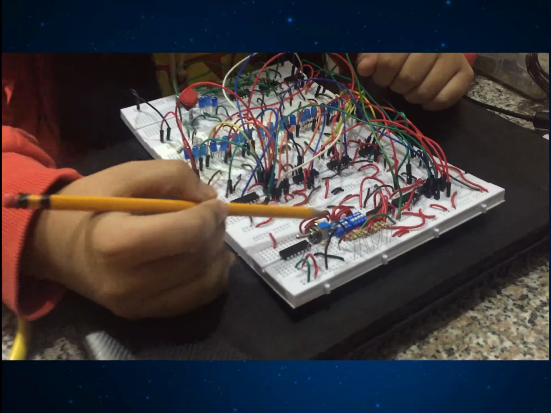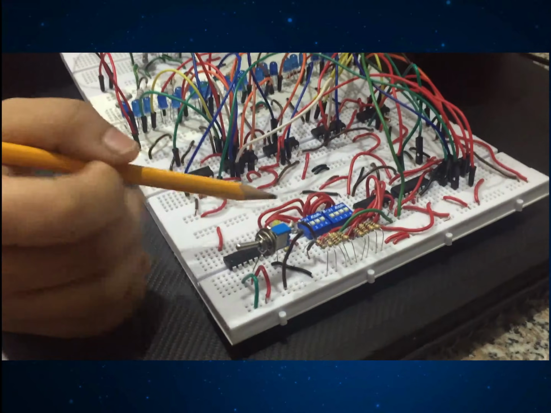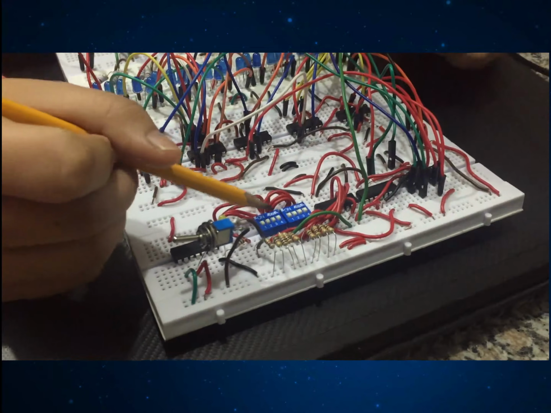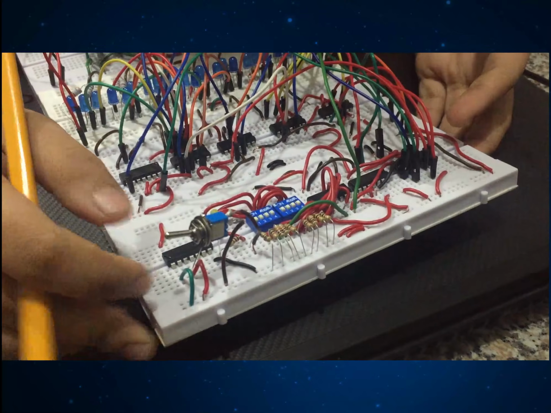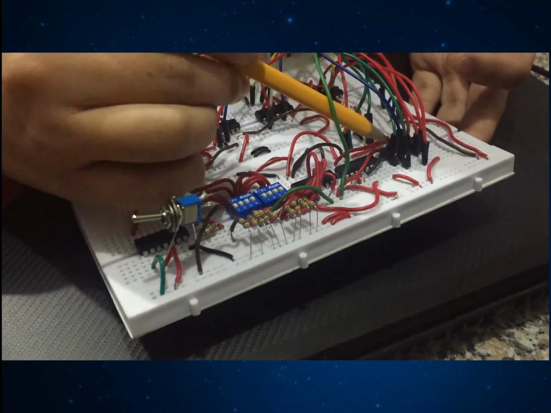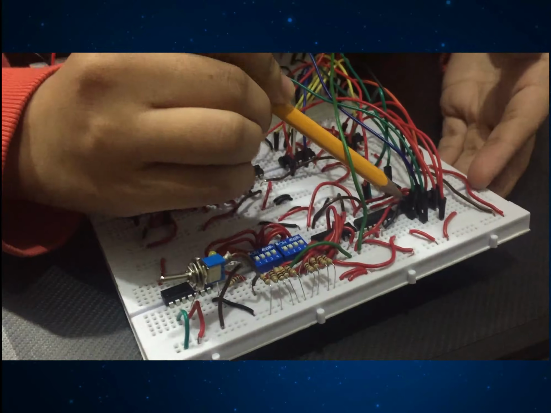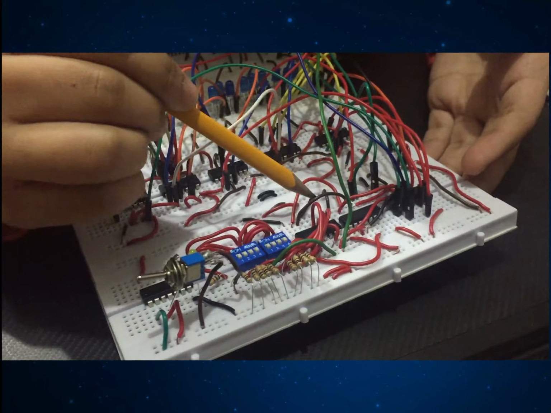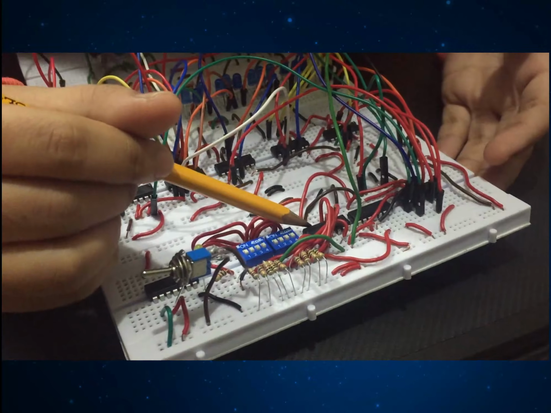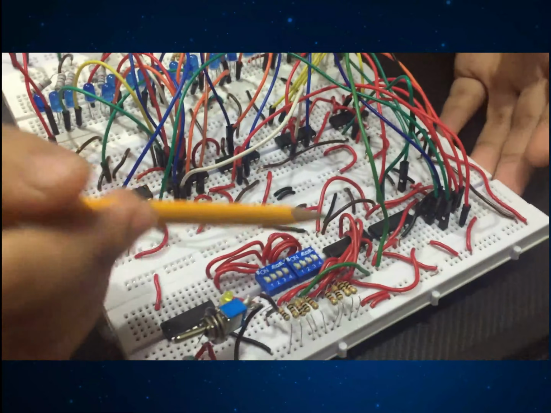These are our 8 switches from 1 through 8, and these switches are connected to a pull-up resistor, which is then connected to this encoder right here called 74148 IC.